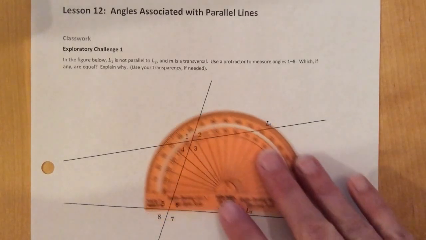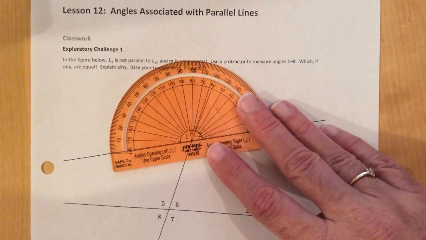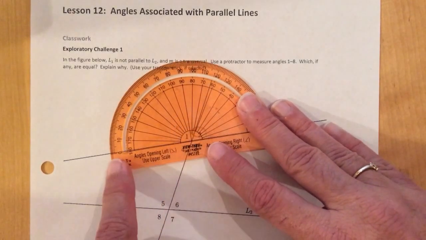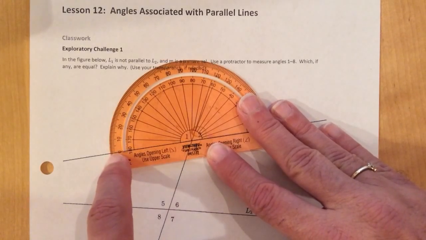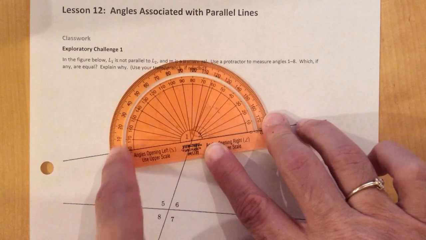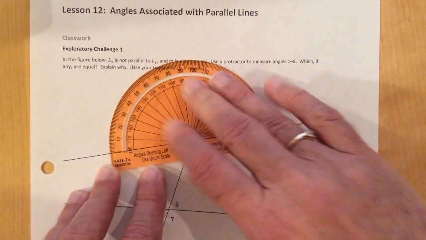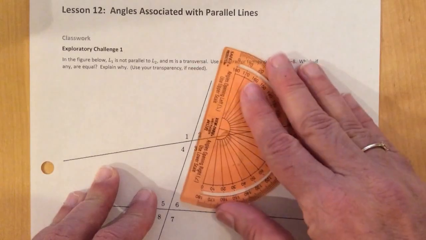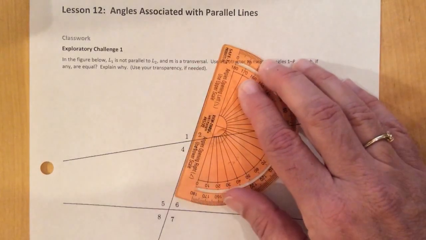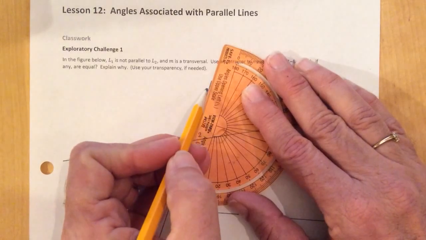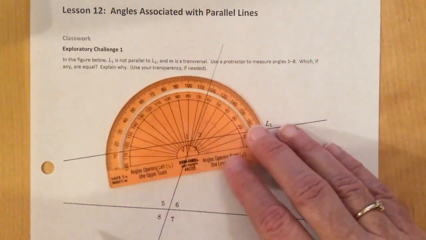So, for instance, I would come up here to angle 1. I can line up my protractor right here at the vertex. And then I want to get this right on 0. For this one, this angle is opening this way, so I'm going to use the scale out here. Sometimes it's going to be useful to extend these lines a little bit, which is perfectly fine to do because it doesn't change the measure of that angle at all, but it helps me read my protractor.